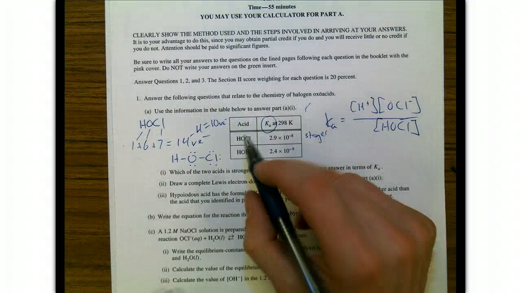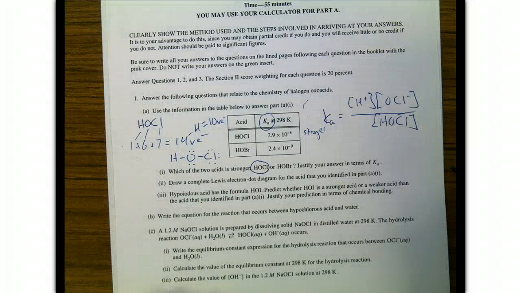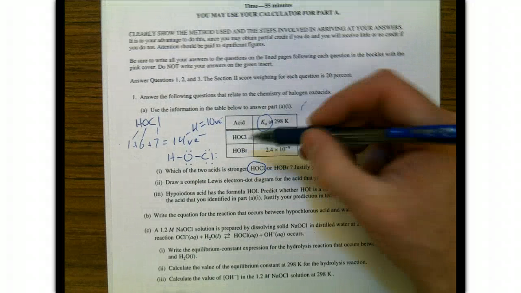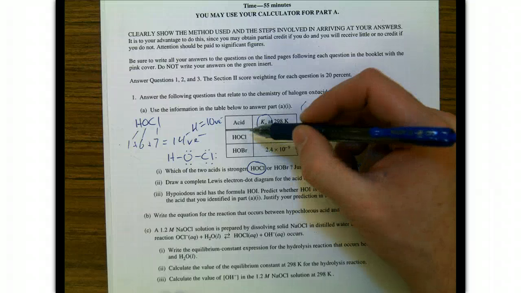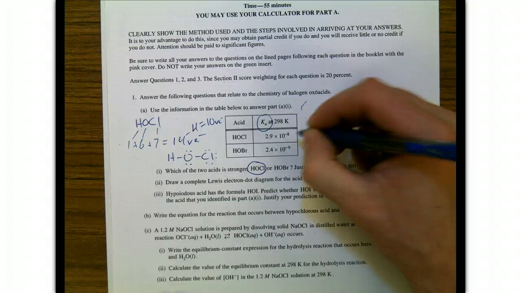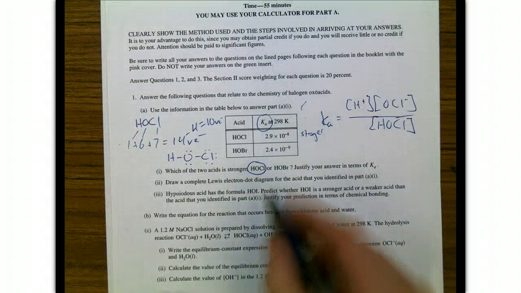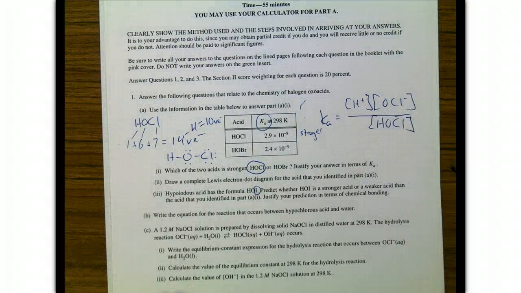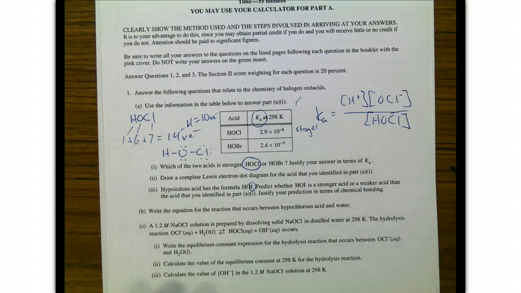It turns out that for these types of acids with oxygen in there, the higher the electronegativity of the halogen in particular, the stronger the acid. Iodine is at the bottom of your periodic table. Because it's at the bottom of your periodic table, it has a low electronegativity. The lower the electronegativity, the lower the strength of the acid. And the higher the electronegativity for these oxyacids, the higher, or the stronger the acid.